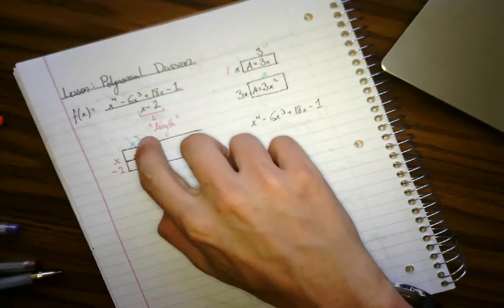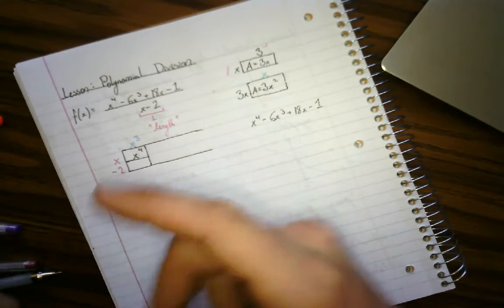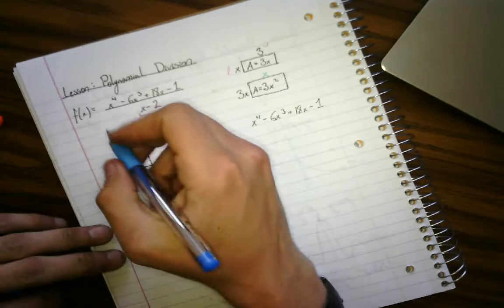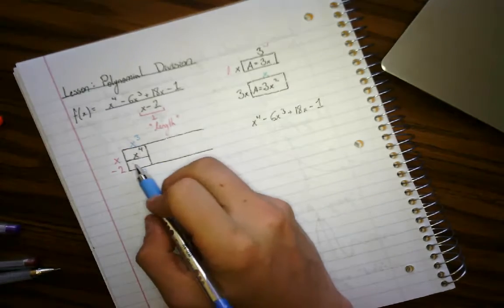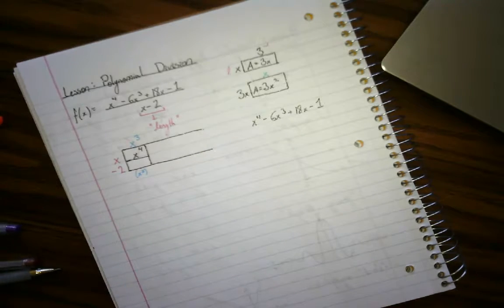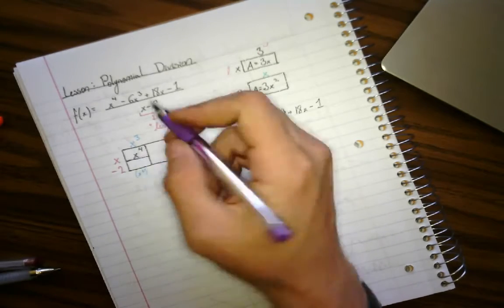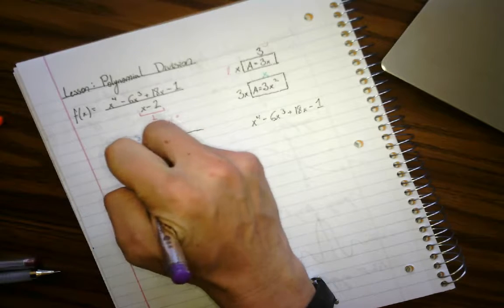Now what we're going to do is bring this down to here. So if this is an x cubed, we know that this length is an x cubed. So if we're going to fill in this part, we know that it's going to be negative 2 times x cubed, or negative 2x cubed.